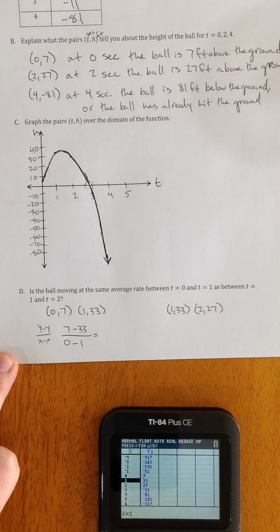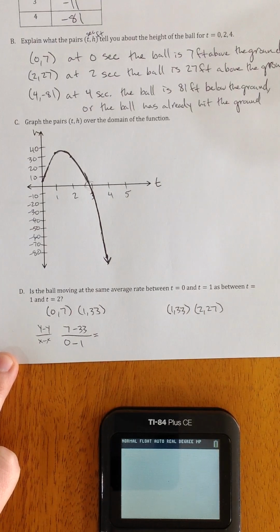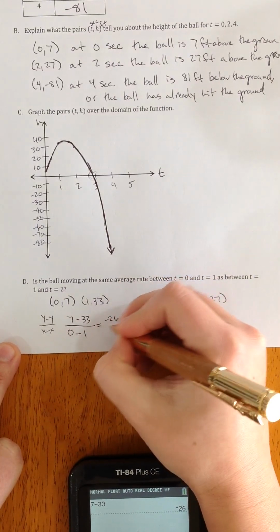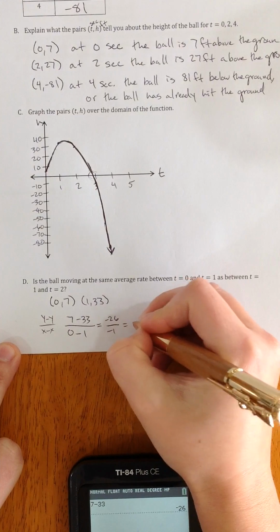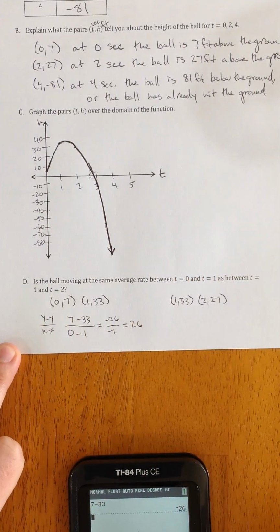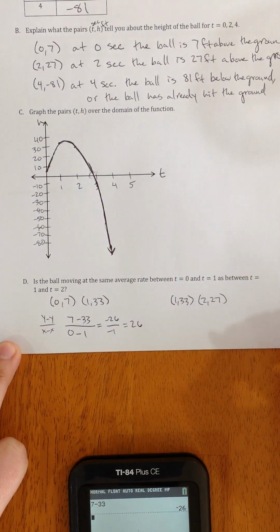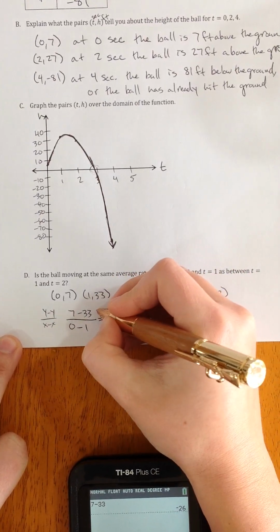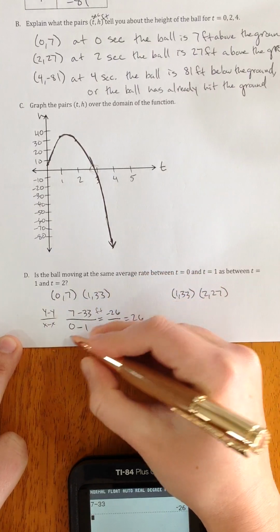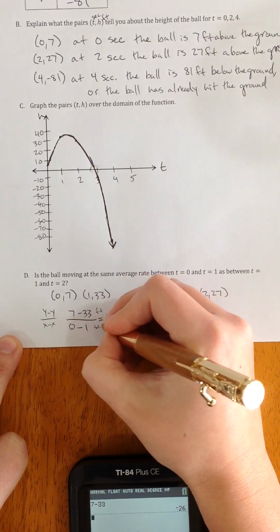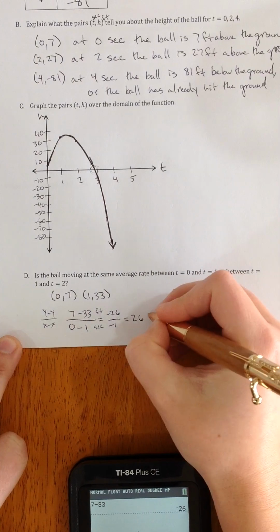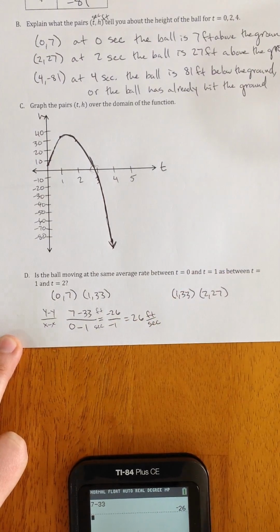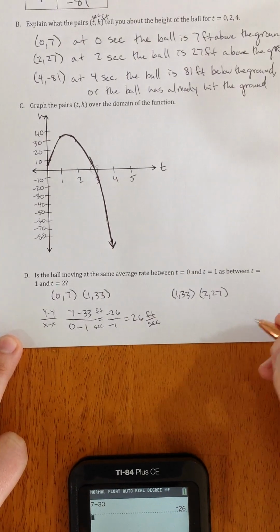So if I just go on my calculator, 7 minus 33 would be negative 26. Over 0 minus 1 would be negative 1. So that would be a positive 26. And what we would be measuring in here, our y's was our height, so that would be in feet. Our t's were in seconds, so it would be feet over seconds. So this would be 26 feet per second for that speed or average rate at that time.